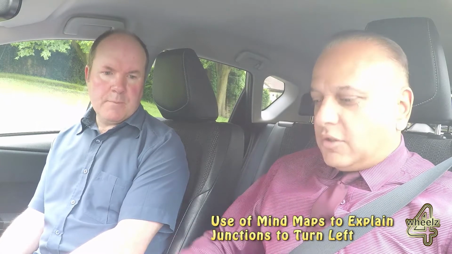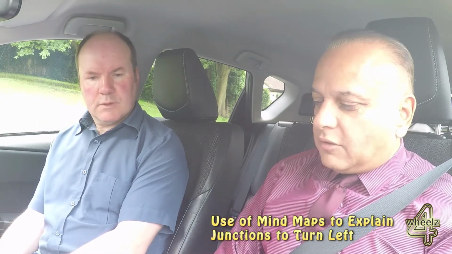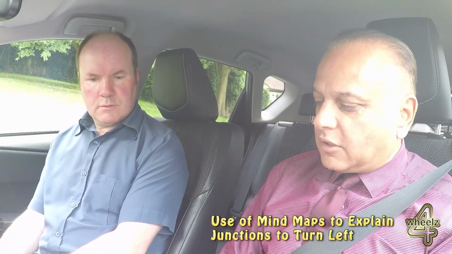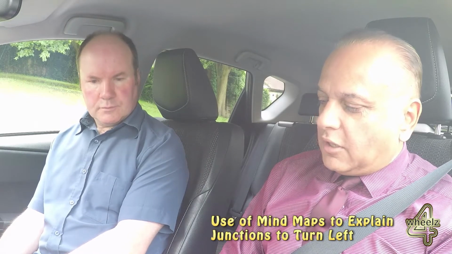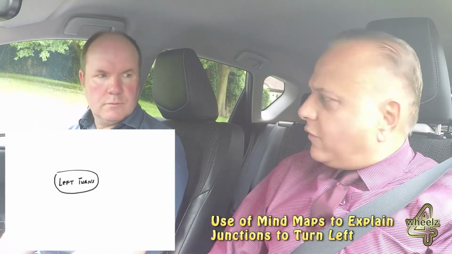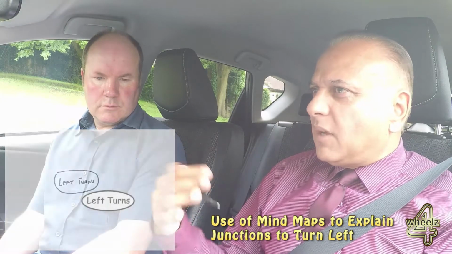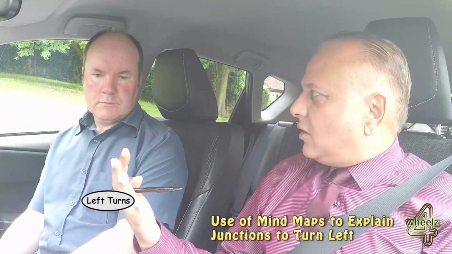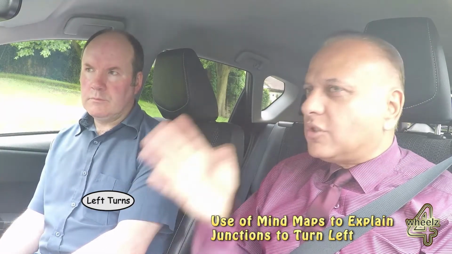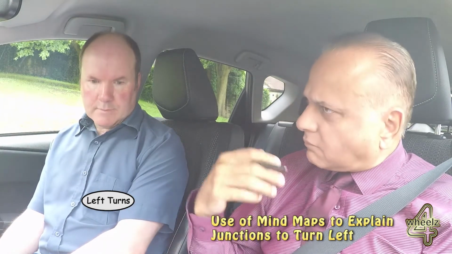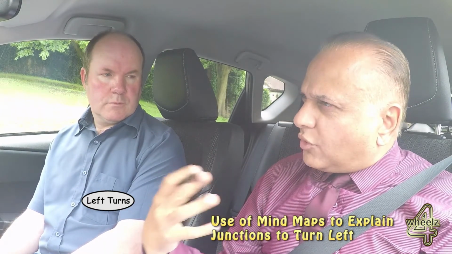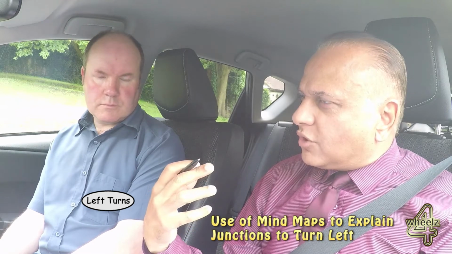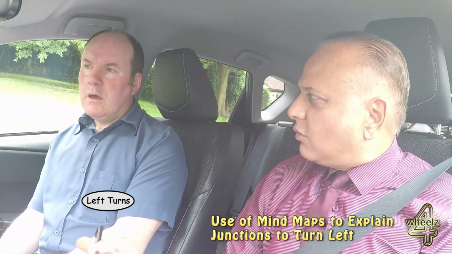Okay, so I'll just show you here. Let's say we take a left turn. I'll put that in here. Left turn. So first of all, if you're coming up to a left turn, imagine you're approaching in third gear, quite far away from the junction. We're turning into a side road. What sort of things will you need to do to spot the junction? What sort of things are you looking for?